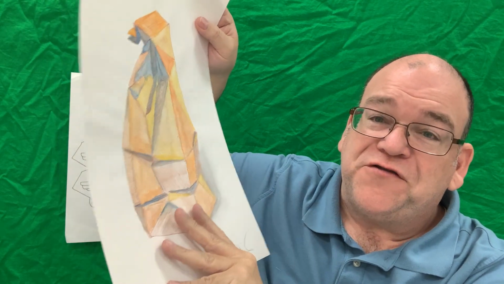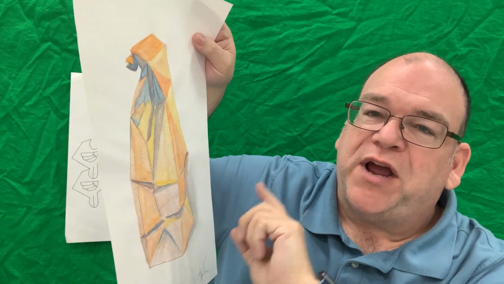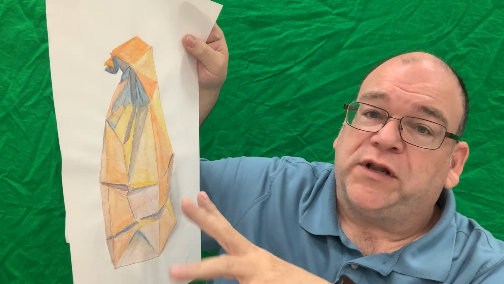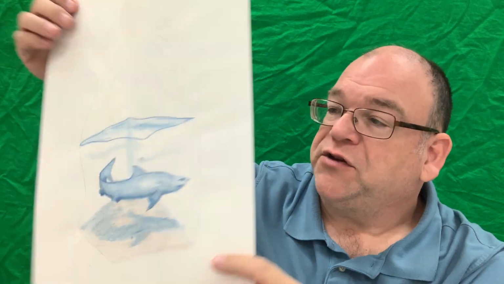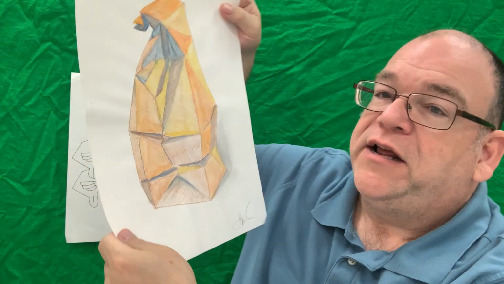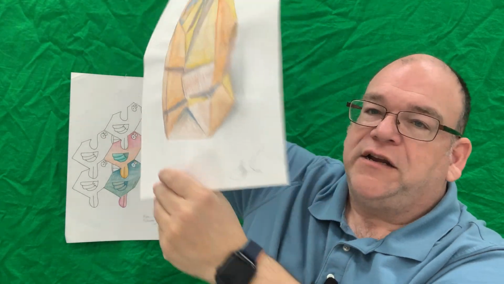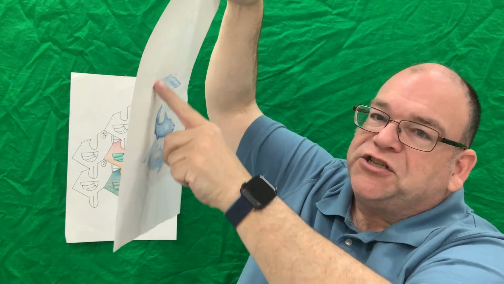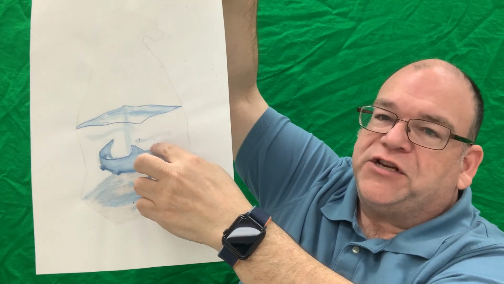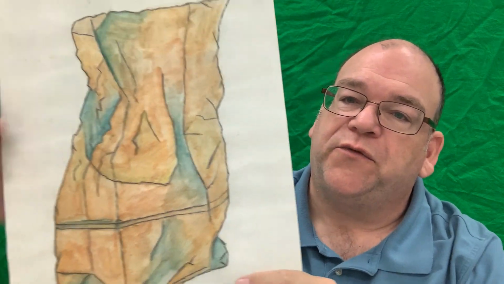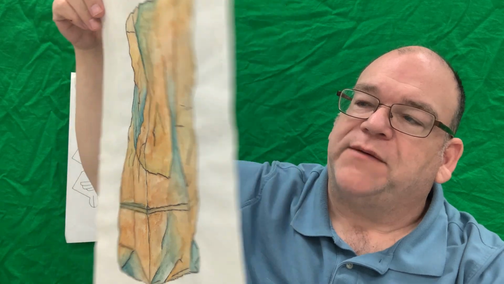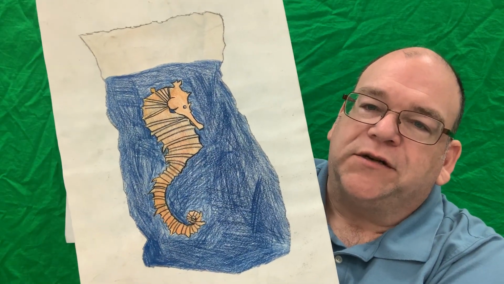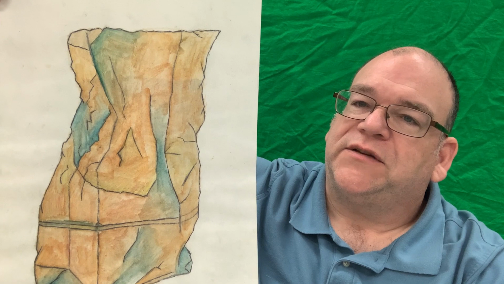Now, if your paper is too thick, you can actually spray your paper with clear acrylic, and that will help the translucency of the paper. So that's one with a shark inside. Again, once your picture's done, you hold it up against a window and you trace the shape of the bag on the back, and that way the image fits inside the bag. And then another bag, and this one is a student one, again, somebody who moved. They used their warm and cool colors to paint the bag from observation, and then inside the bag was a seahorse. So we had some fun with that.